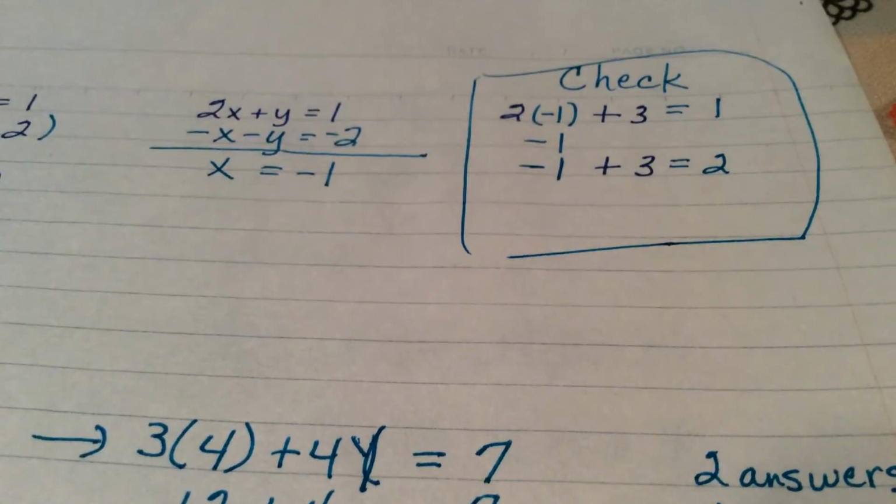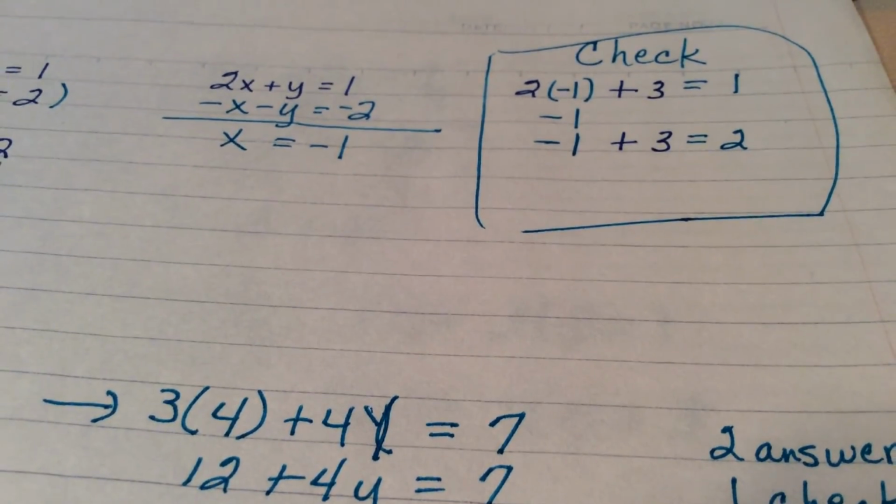So now we're going to do the next set of problems that are assigned to go with these notes. Thank you.